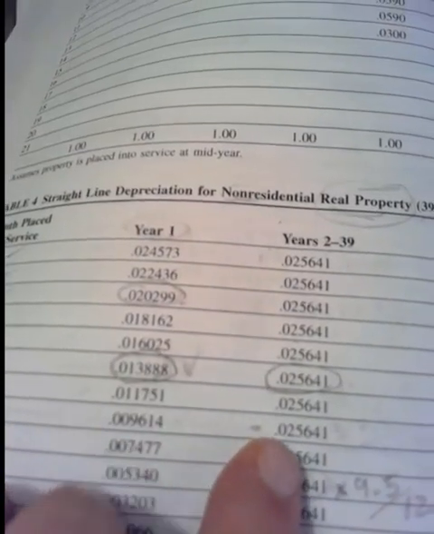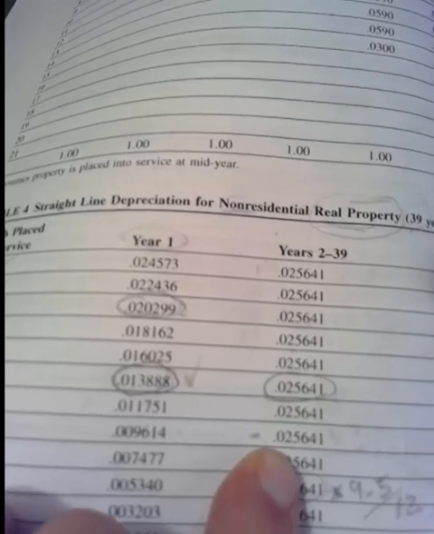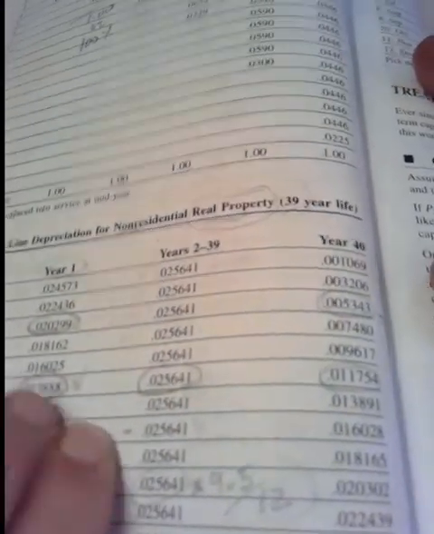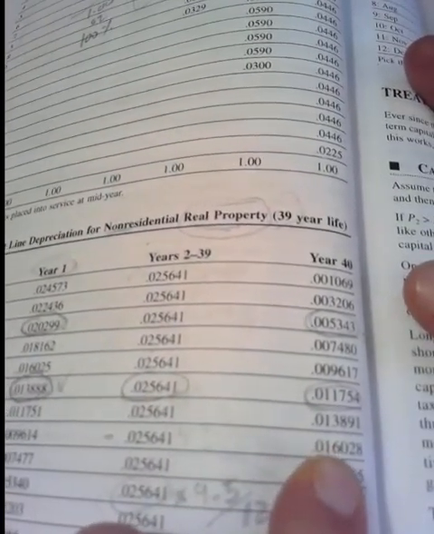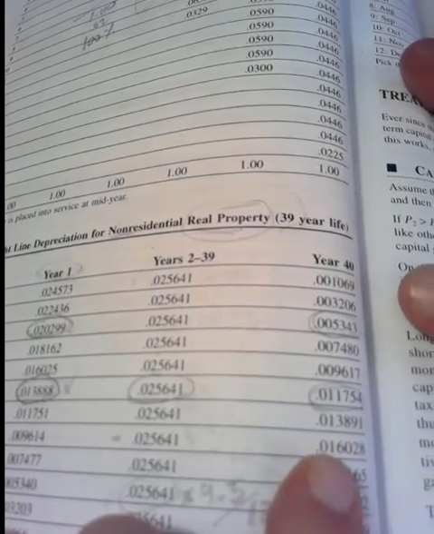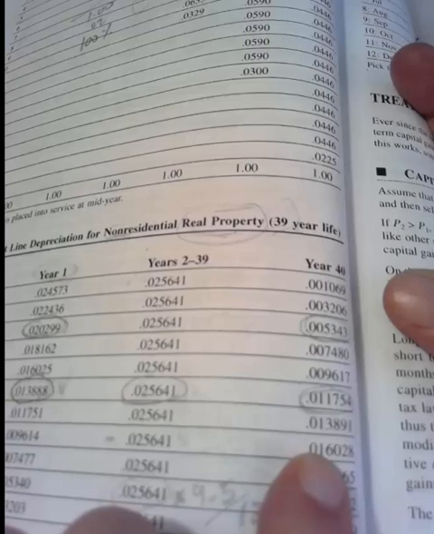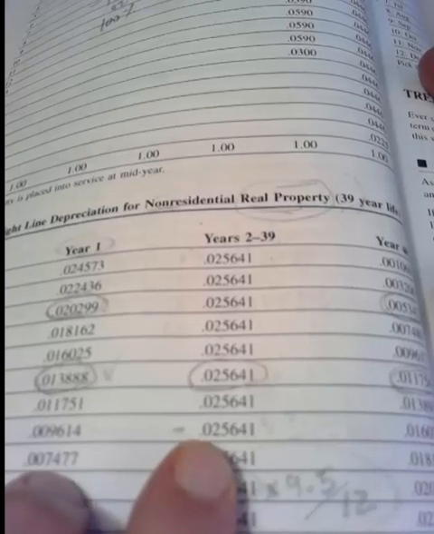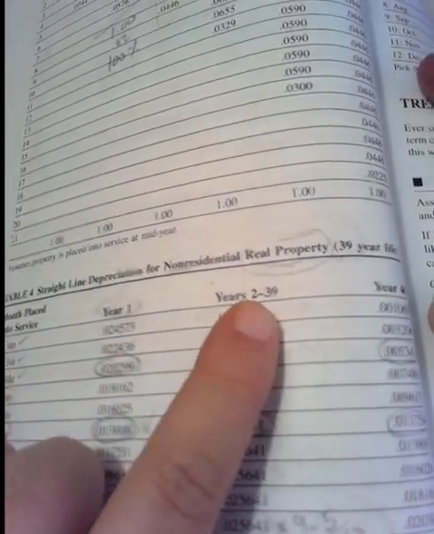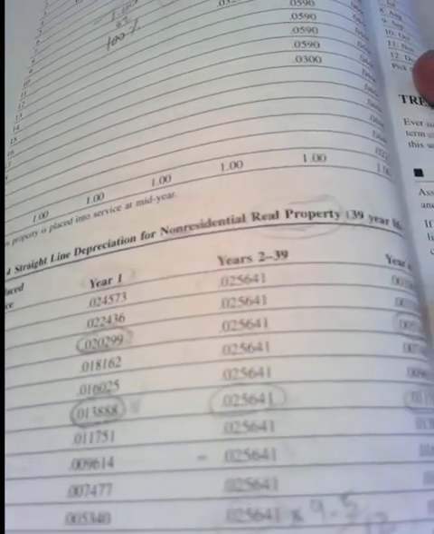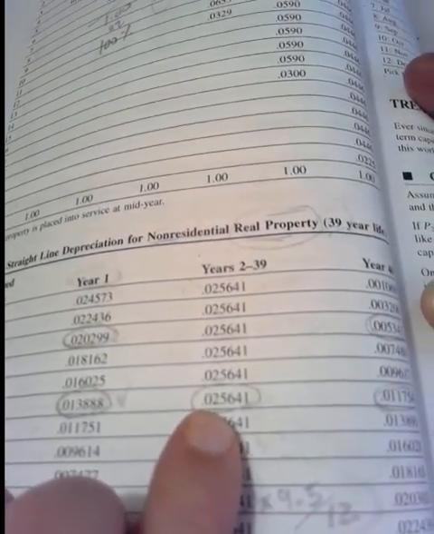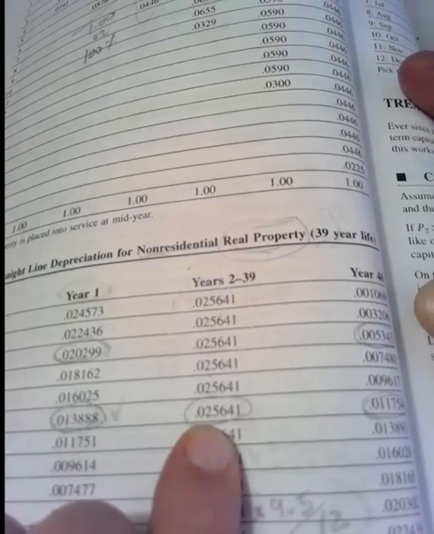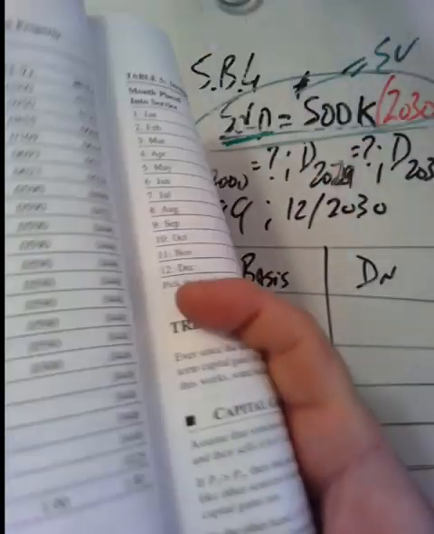For the upcoming years from year 2 to 39, we're going to use the 2.5641%. And if we were to reach year 40, then we would use the 0.16, or to say 1.6%. But we don't get there, right? We're selling it in 2030, which is the 32nd year. So it's somewhere in between, right? So this is the amount for the year 2030 if we were to keep it all year. But we are not, so we're going to need to make adjustment for that last year depreciation rate.